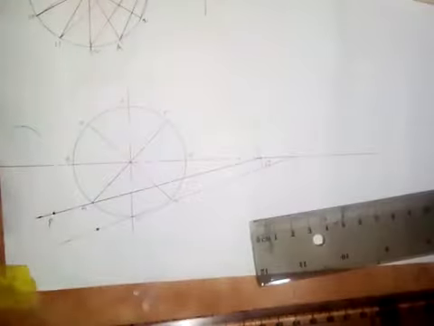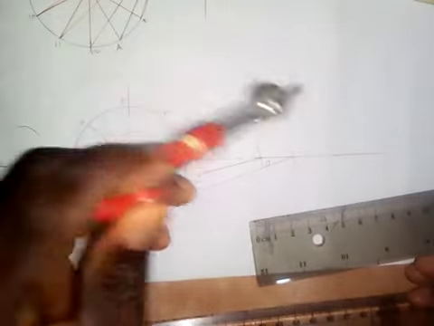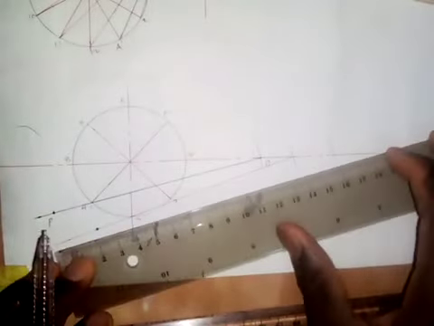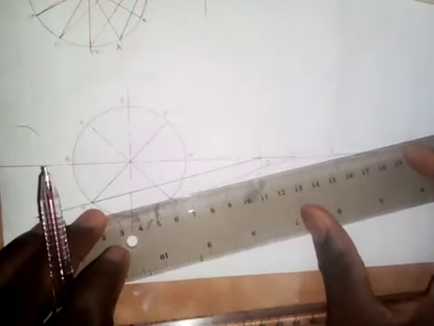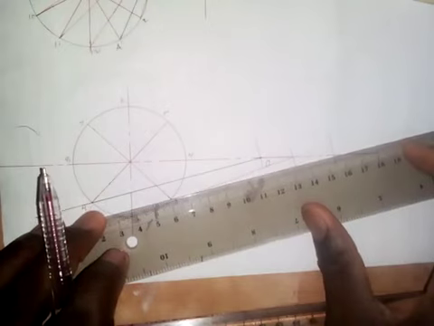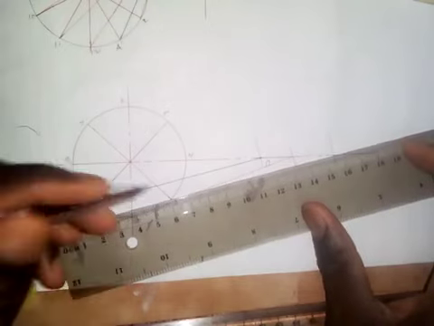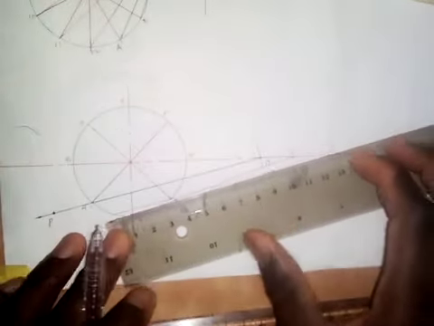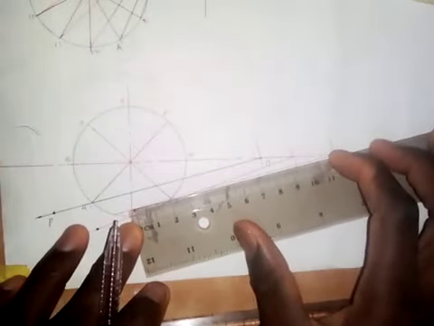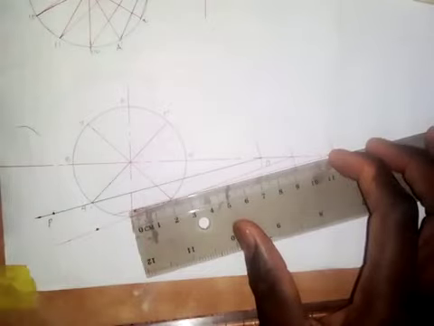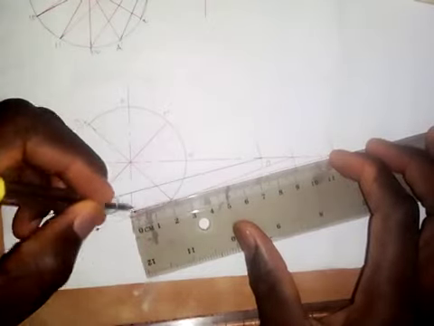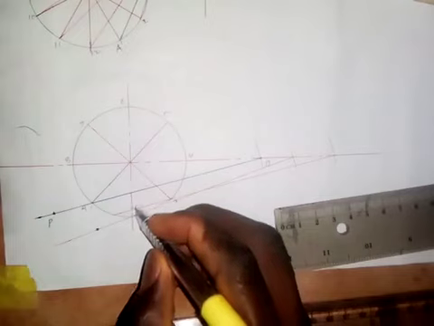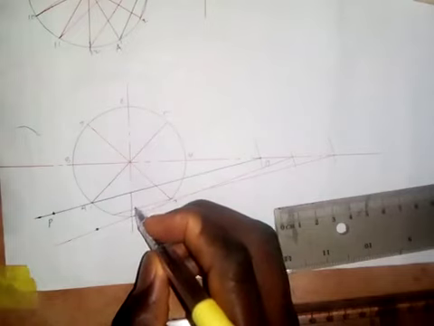All right. So then with that same 95 millimeters, put at point 3 here, and we make an arc on this line. So then we are going to draw a line from point 3, a continuous line from here to here, and then we take a measurement of 20 millimeters from point 3. So this is 20 millimeters. Then we make this point. So this is the third point.